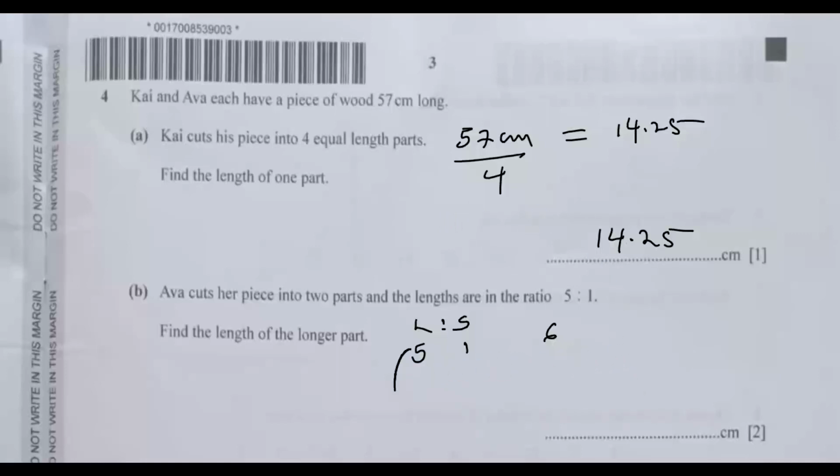So that means you have to multiply the two ratios by 9.5. So times 9.5 here, times 9.5 here. If you do 5 times 9.5, that will give you 47.5. Of course, the smaller one remains 9.5. So the two must add up to 57. So that means the length of the longer part is 47.5 centimeters. So let's go to the next question.